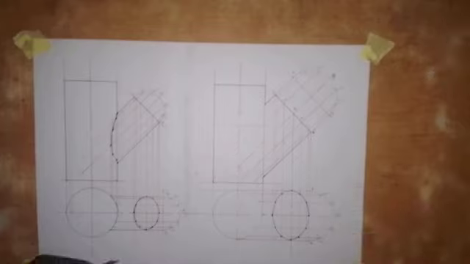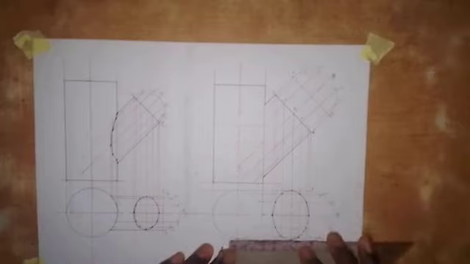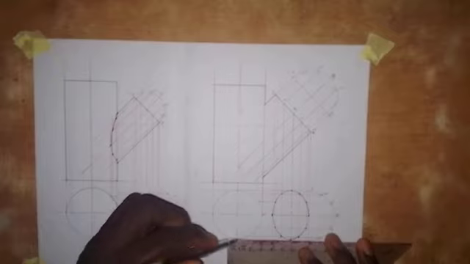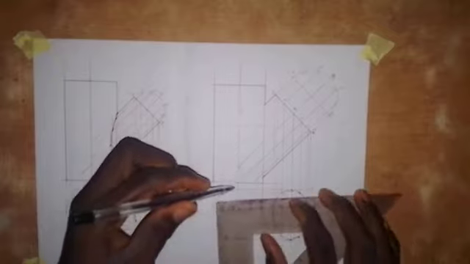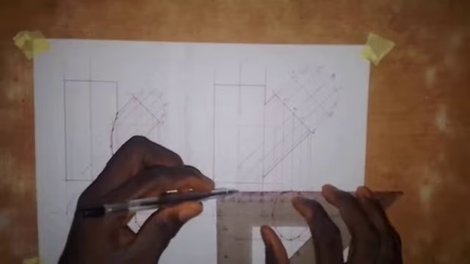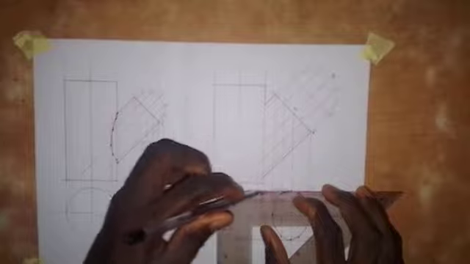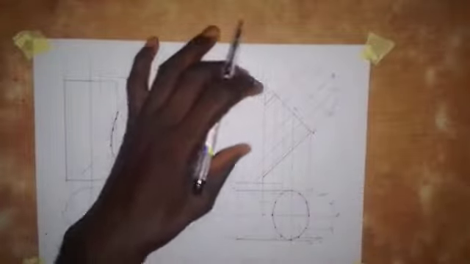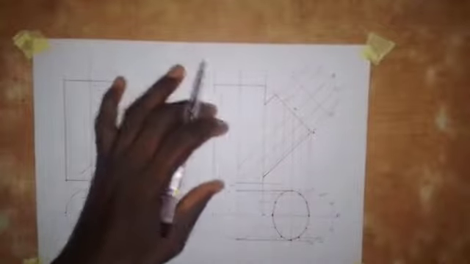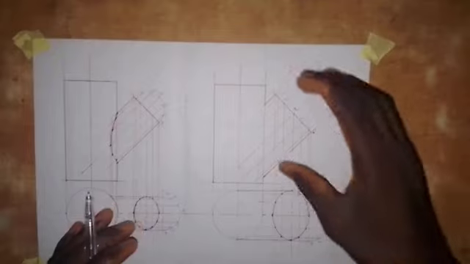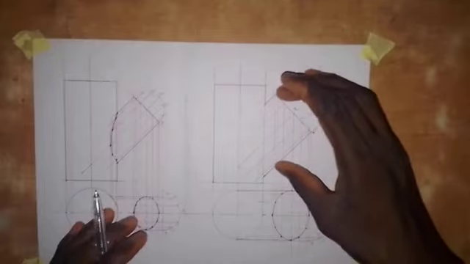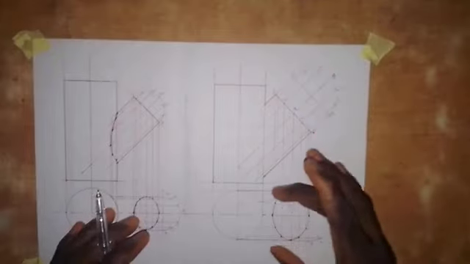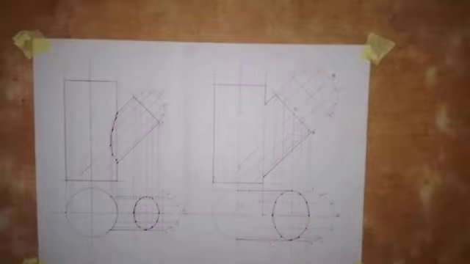So the next thing that we are going to do is that from this point we make this line a thick line from here to here, and here also we make this a thick line from here to here. Alright, so we have completed the plan. The plan of the vertical cylinder is this circle, and the plan of this inclined cylinder is this, and also this. So we have completed the plan.